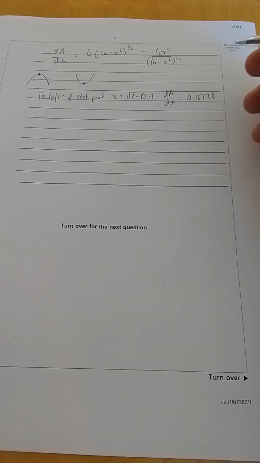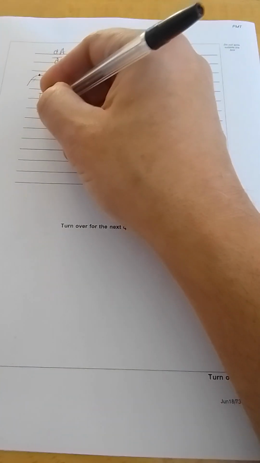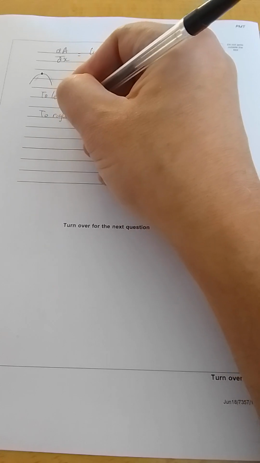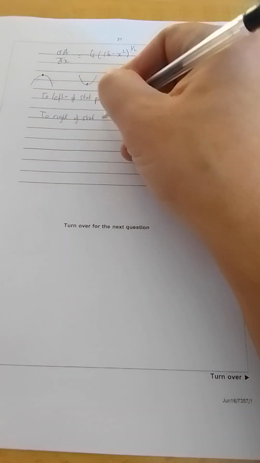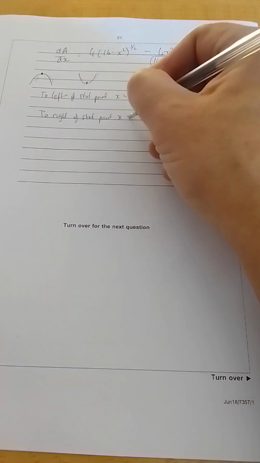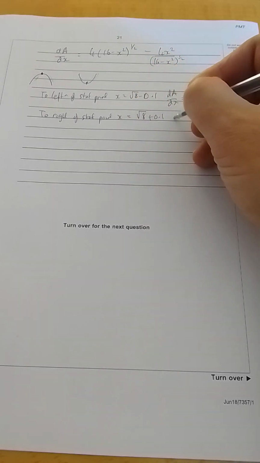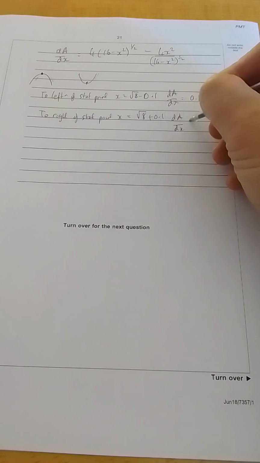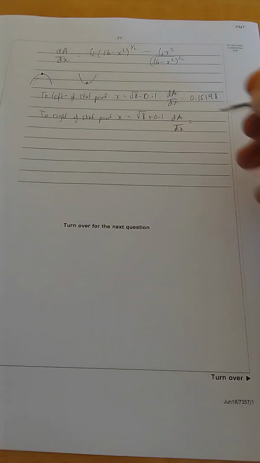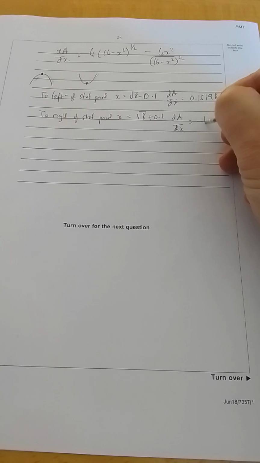You can use a calculator to put that in. And to the right of the stationary point, x is equal to maybe square root of 8 plus 0.1. So dA dx at that point, again we use our calculator to work this out. It comes out to about minus 1.69.